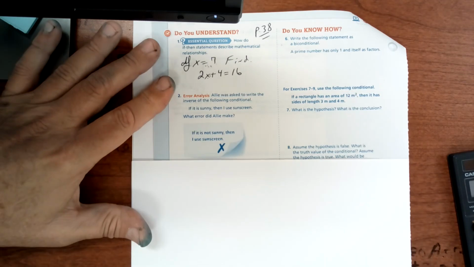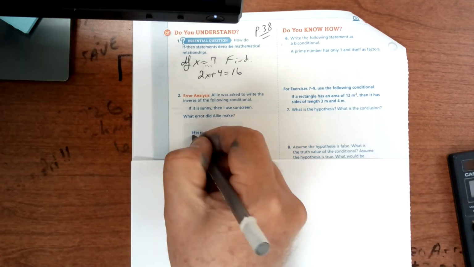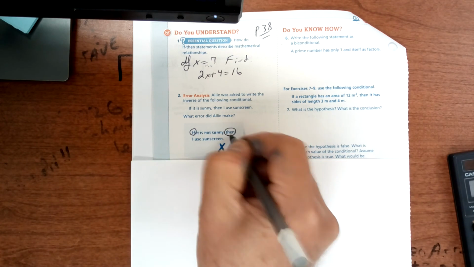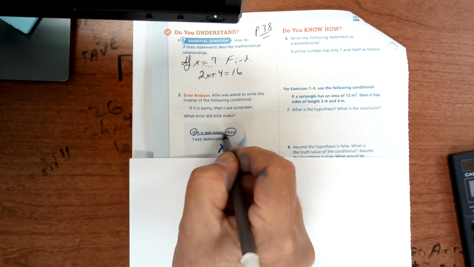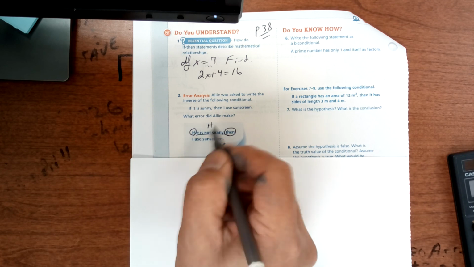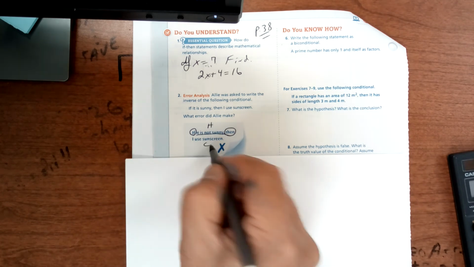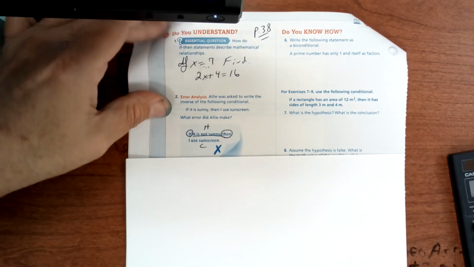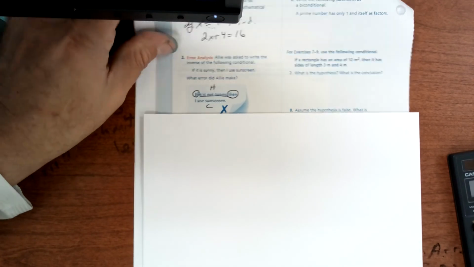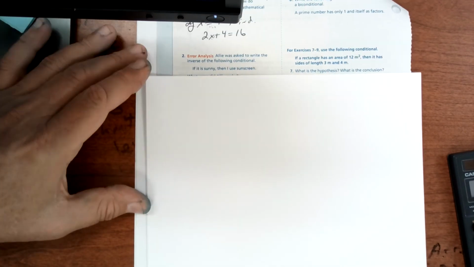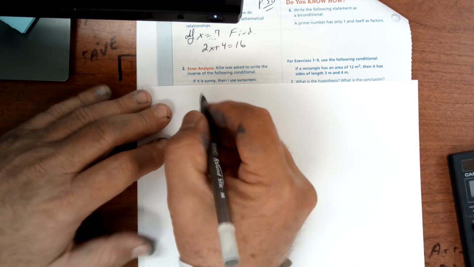So if, circle the word if, and then, don't use those. This is your hypothesis. It's always after the word if. This is your conclusion. Okay? So let's see what it says. Allie is asked to write the inverse. Okay, so the inverse, okay, so you have a conditional.